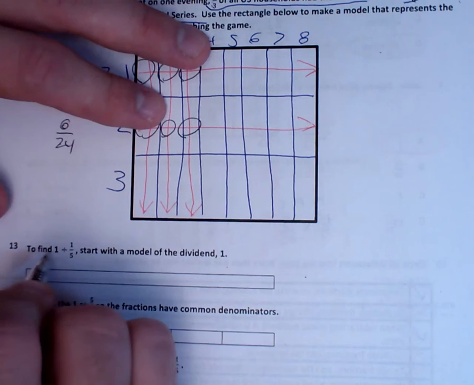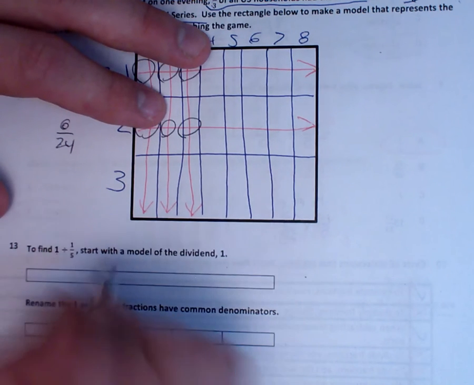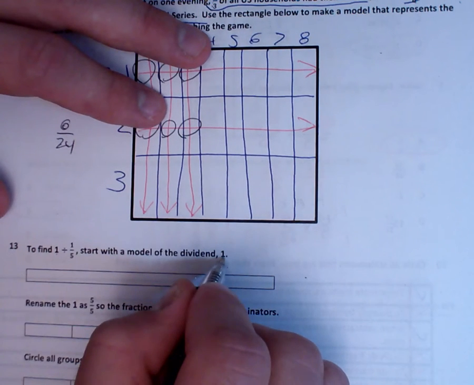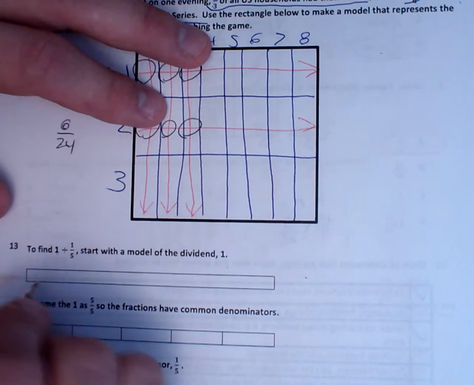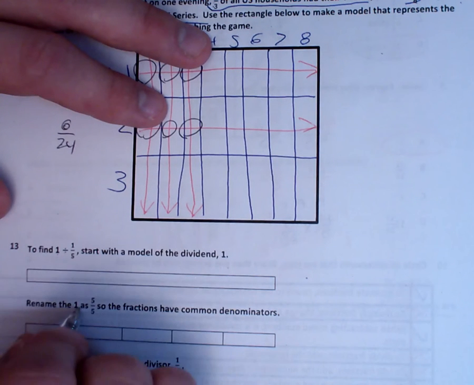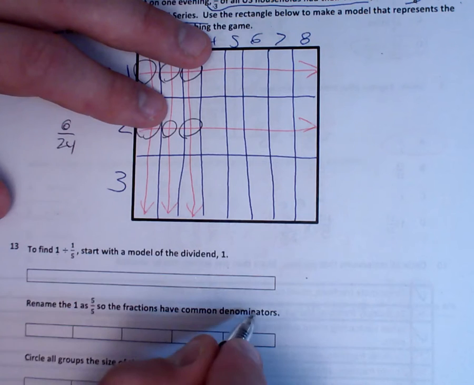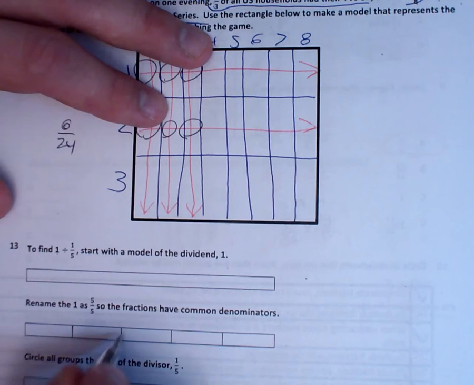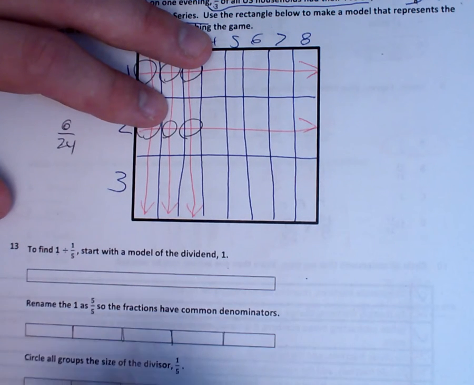All right, so find 1 divided by 1/5. Start with the model of the dividend. 1, the dividend. All right, there's 1. Now it says rename the 1 as 5/5, so the fractions have common denominators. That means you're splitting it up into fifths. So 4 lines. They took this one whole bar and split it up with 4 lines. So we have the 1 whole and we have the fifths.